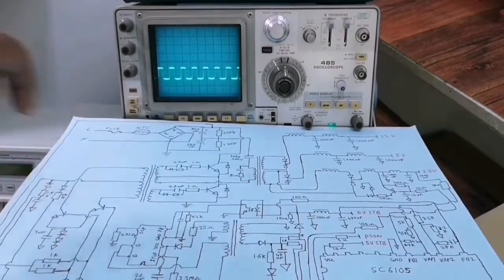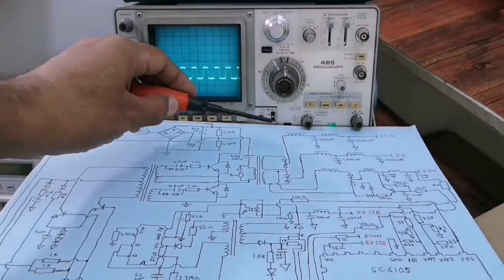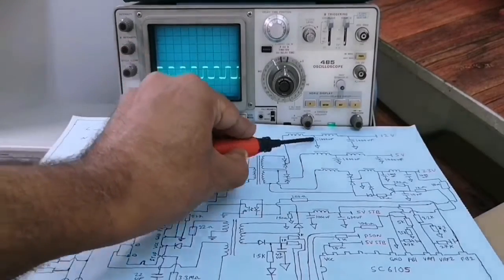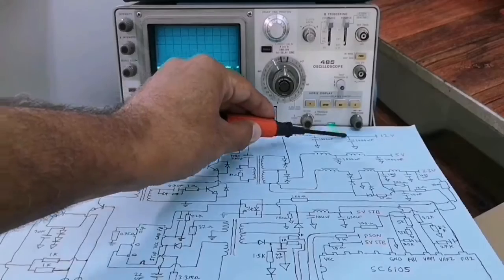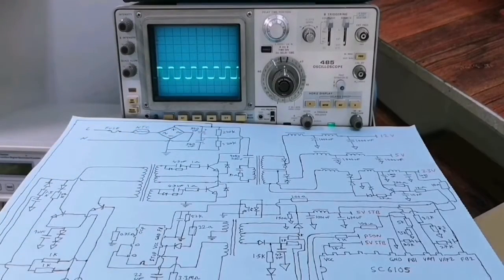And this is the input to the coil. Then this will get filtered and smoothed, and we get a straight line DC voltage.